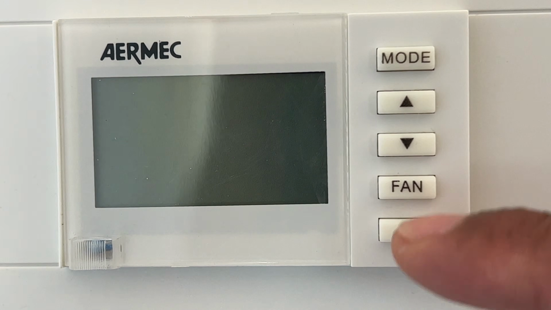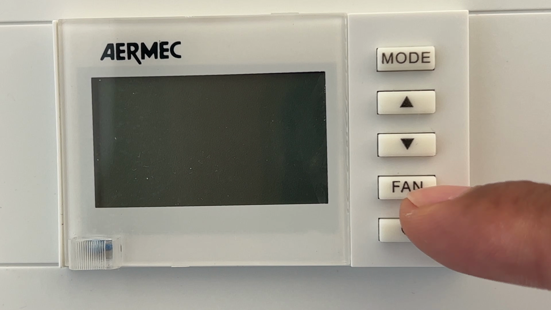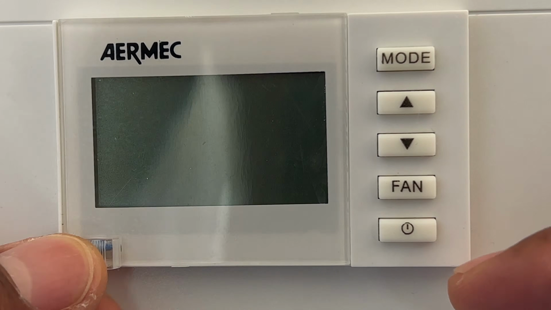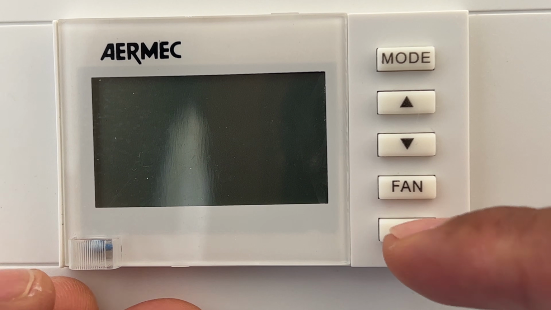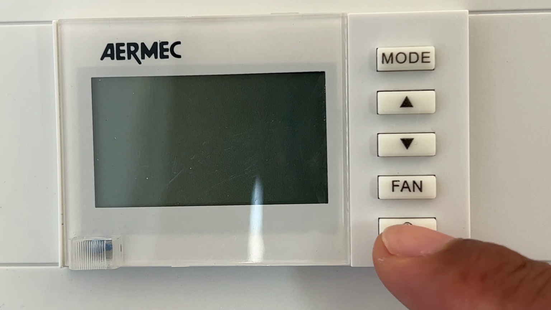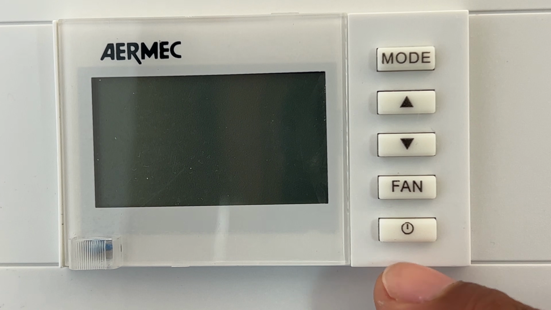This is the Aermec thermostat. I'm going to show you how to use this to control your heating and cooling system right here. All right, the first thing we're going to do is turn this on. To turn it on, you're going to press this power button, which is at the bottom right here.